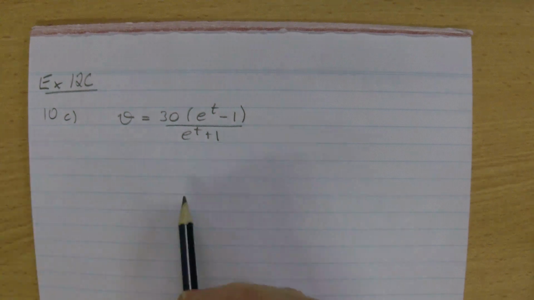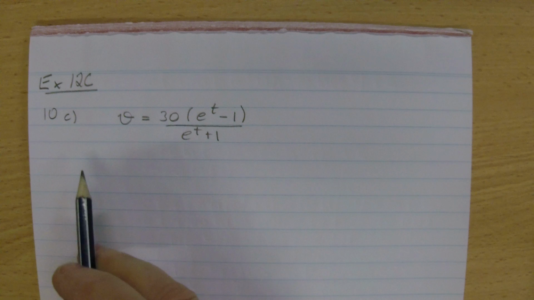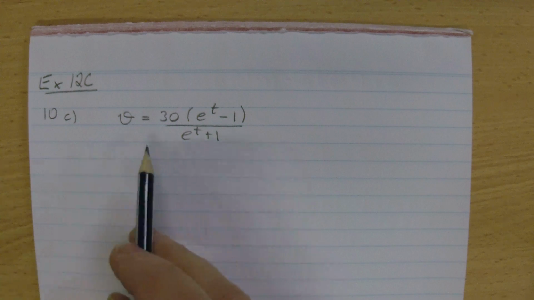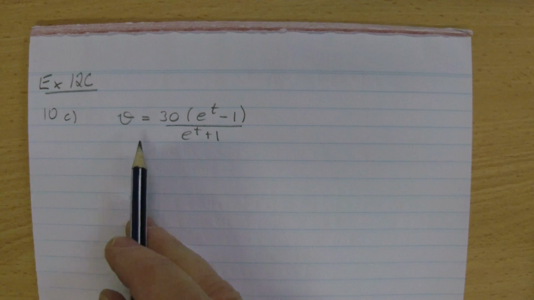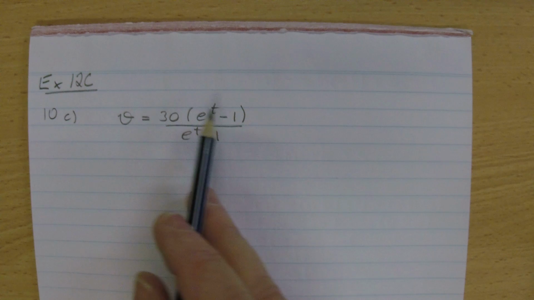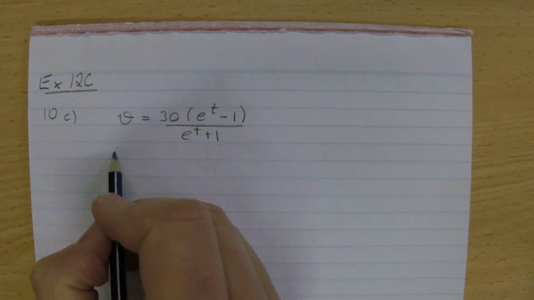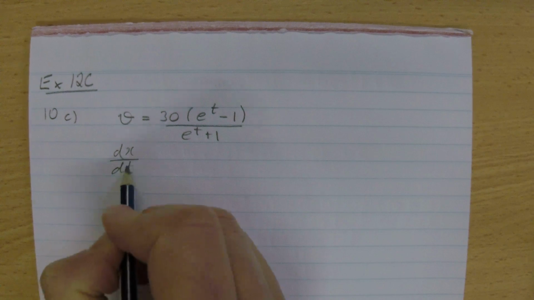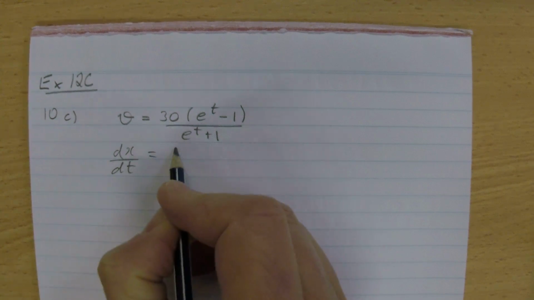Hello again, welcome back. This is the third part of the problem we've been working using differential equations. This time we've been asked to determine the position x as a function of time. So we'll work from this result that we had earlier, and we will express velocity as the time derivative of position, dx/dt.